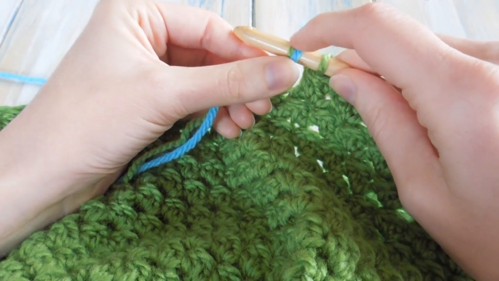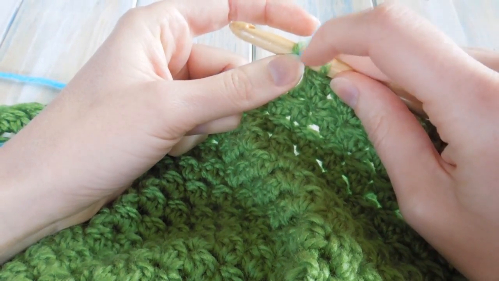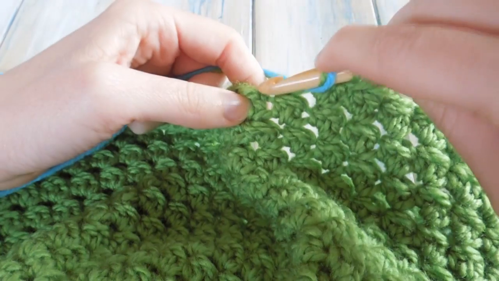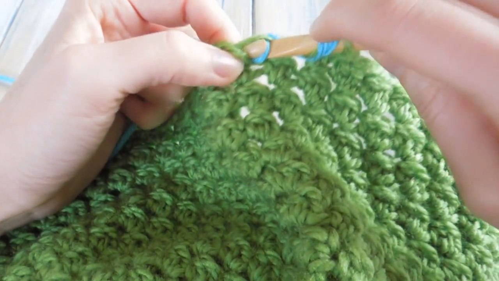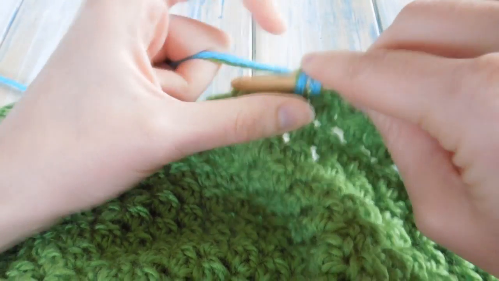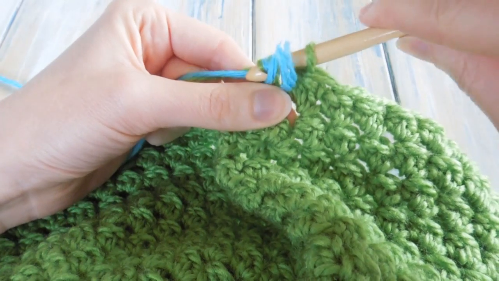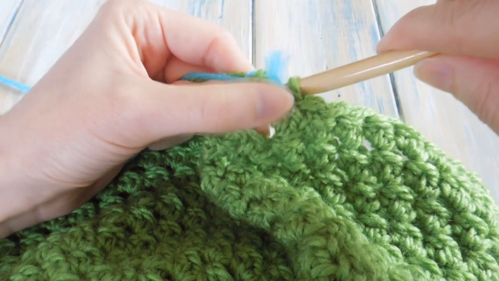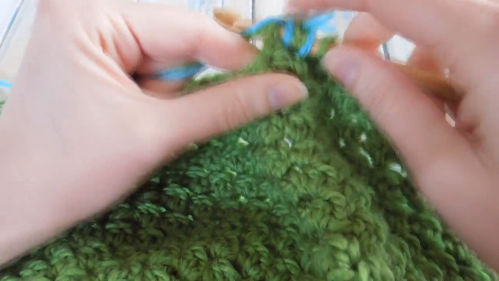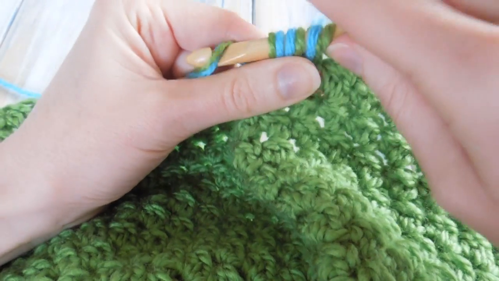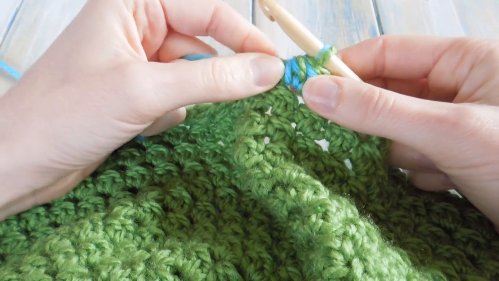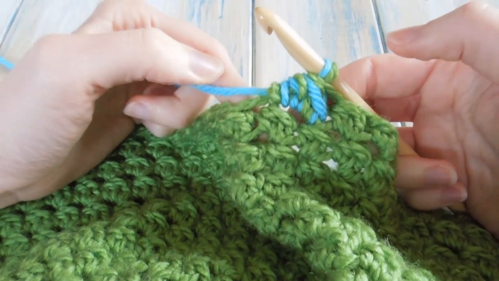So because I'm yarning over, I just wrap the blue around the yarn like that. So I'm technically working the 2 together, and then I go into the next stitch as normal and work the 2 yarns together. It doesn't matter if that comes undone, you can just hold it in place and then just do your stitch as normal. And then we need to yarn over again, don't we, for our cluster. And you just keep working this until your green runs out, and you're working with your new ball of yarn.